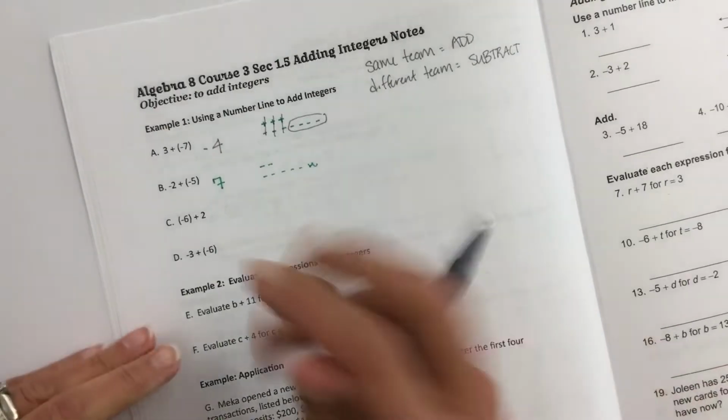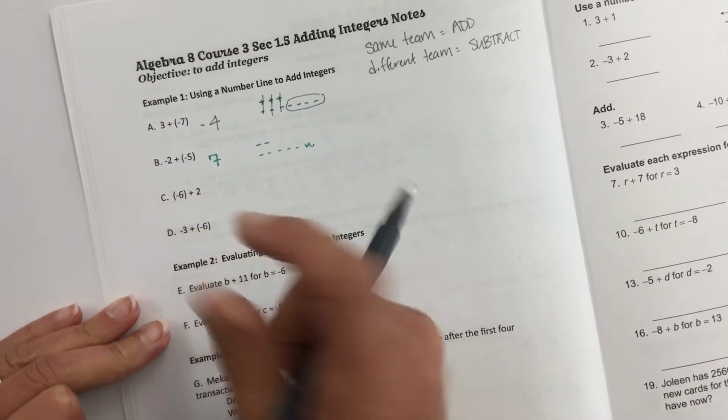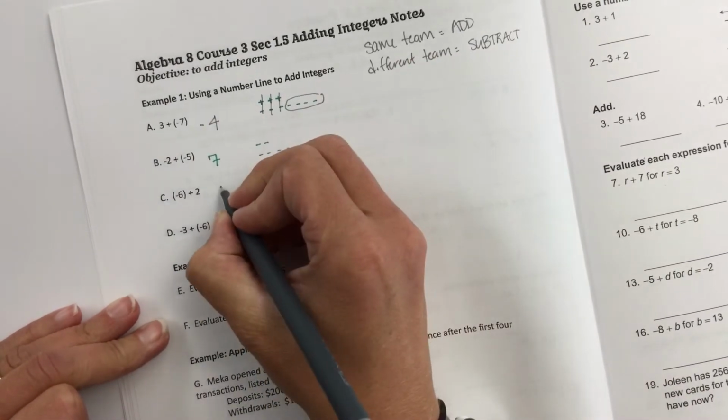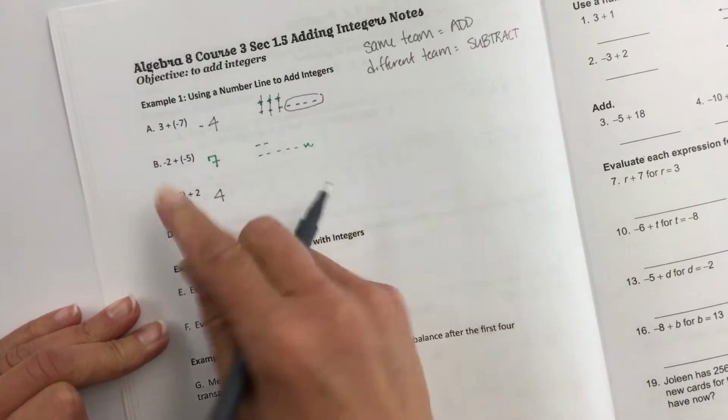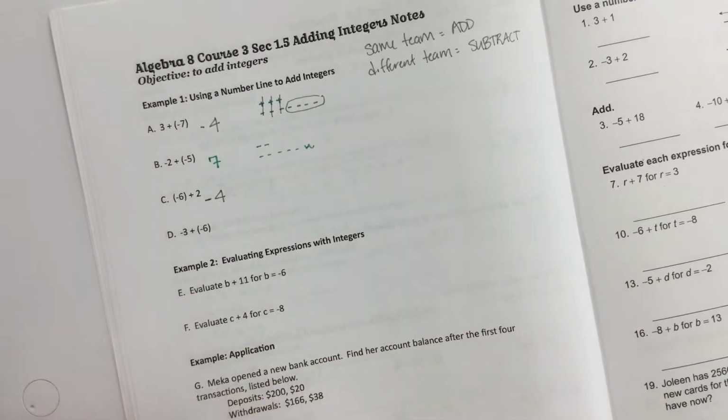Okay, the next one, negative 6 plus 2. 6 on the negative team, 2 on the positive, so we're going to subtract. So I would get 4. The negative team won, because there was more, so it's a negative 4.